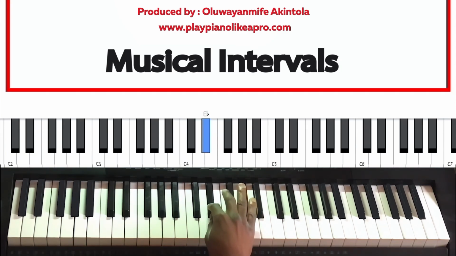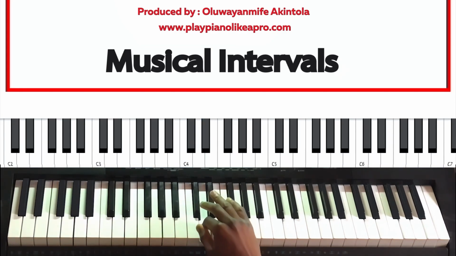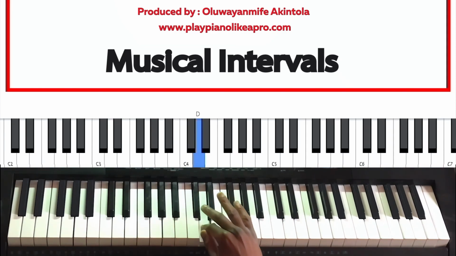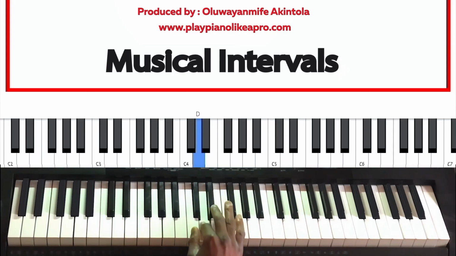See that? Now, if I move from one key to another key and I skip a key in between, so for example, if I move from the key of C to the key of D, I've skipped the key of C sharp in between. Therefore, this means that I've moved up by a whole step or by a whole tone. So moving from one key to another key and skipping a key in between is known as moving up by a whole step or by a whole tone.